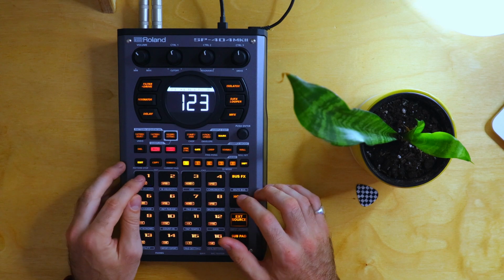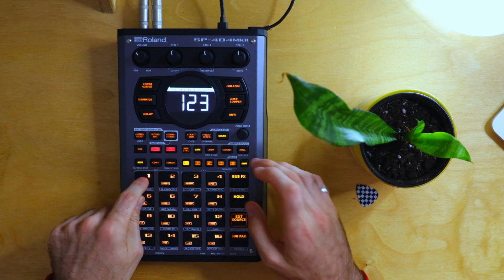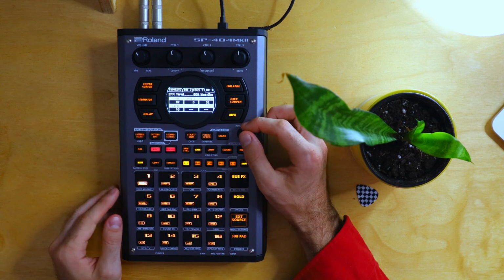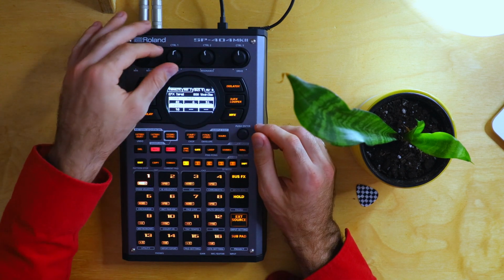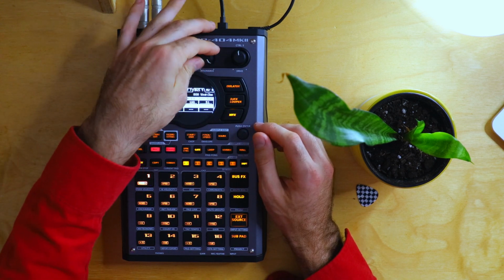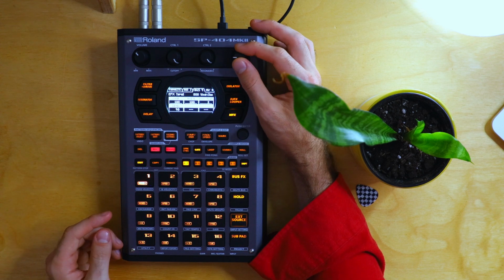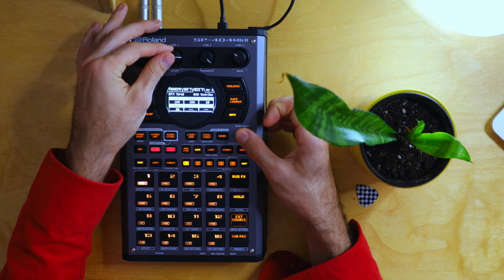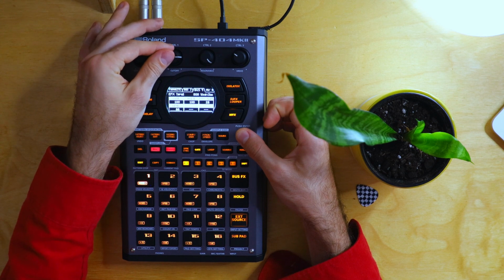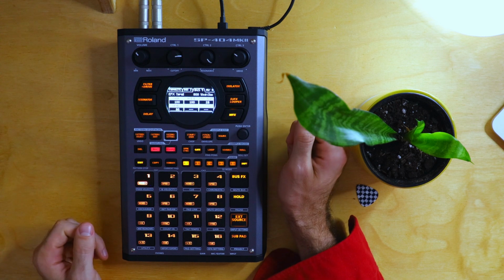From there, you can of course go in and tweak each of these effects. So I'm going to play the track again, and I'm going to tweak some effects from here. Let's go down. Give it some juice. That's better.